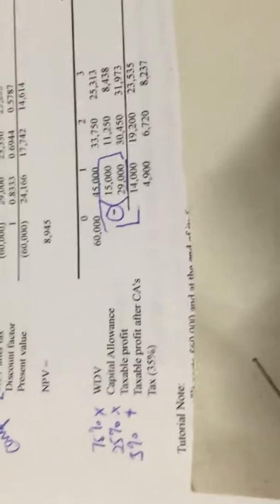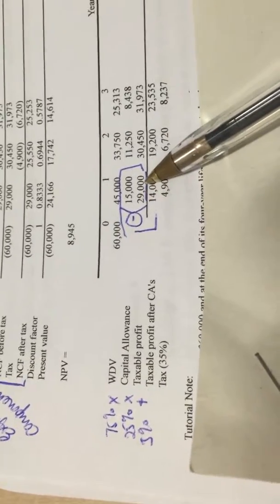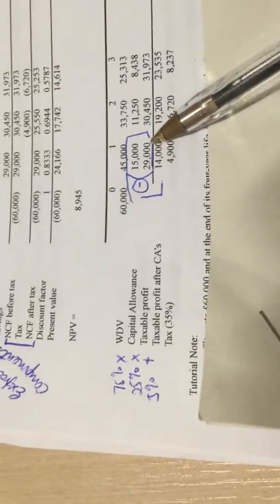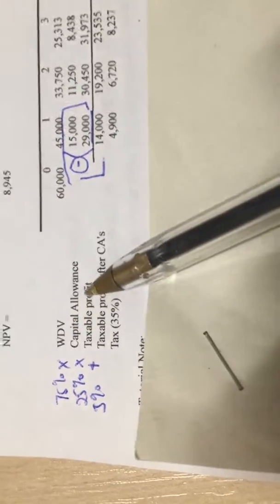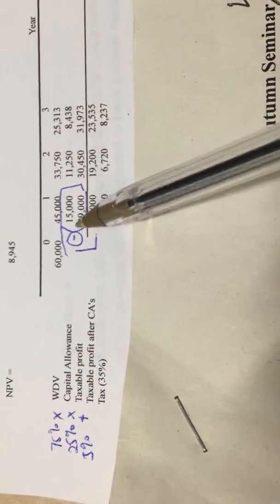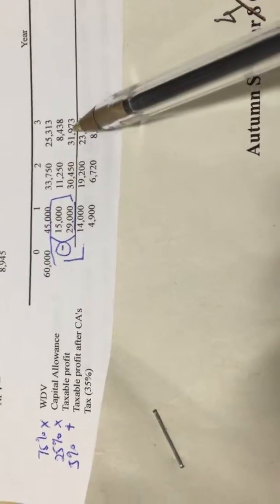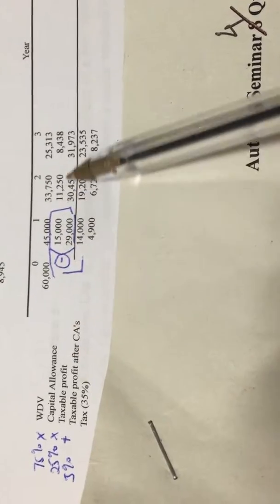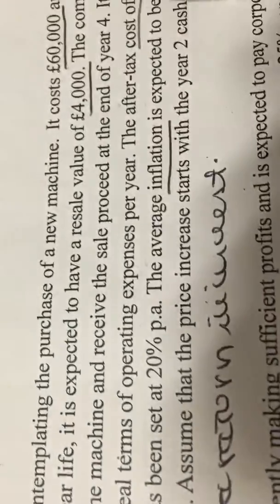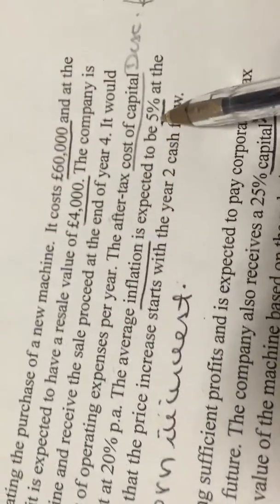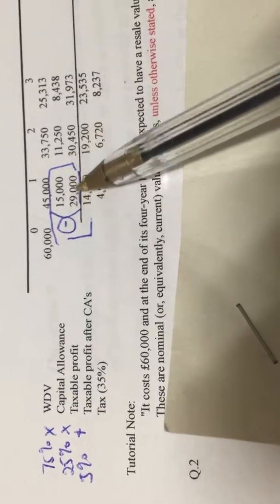And the taxable profit, so basically you are told that you would be saving 29,000. So usually this would be the savings part, where we'd put the savings of the machines, and normally in another question it will be the same value throughout, for example 70,000 throughout. But the twist here is that you're given 5% inflation, and inflation affects it in the sense that each year it will rise with inflation.